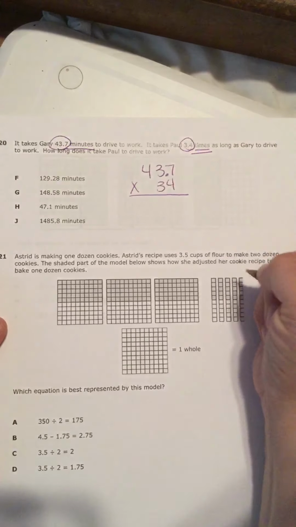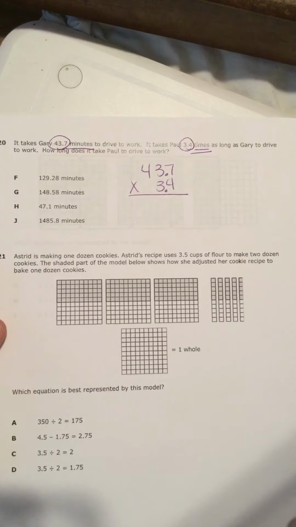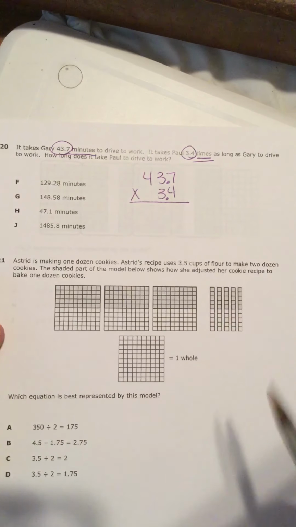Okay, so it says it takes Gary 43 7/10 minutes. It takes Paul 3 4/10 times. That's your clue that you're multiplying. 437 times 34. Okay, or 43 7/10 times 3 4/10. Once you add your decimals. Okay, you just have to make sure that you are writing it down without lining up the decimals. Yes, in this case, the decimals did line up, but I did not do it on purpose. I wrote my numbers first.